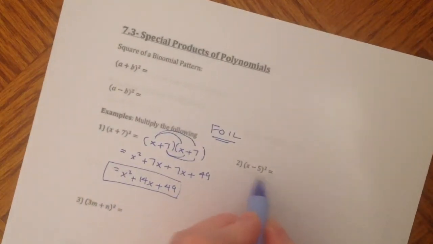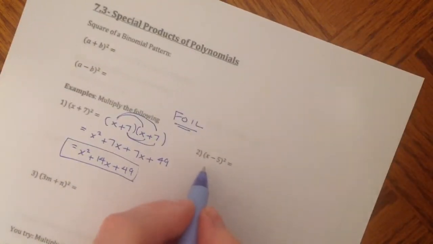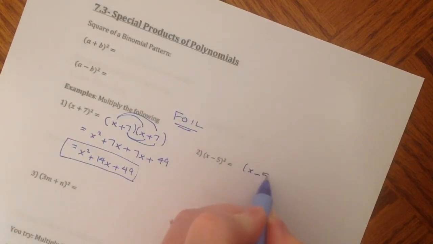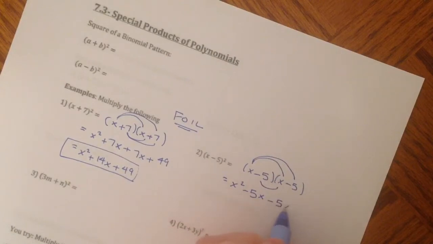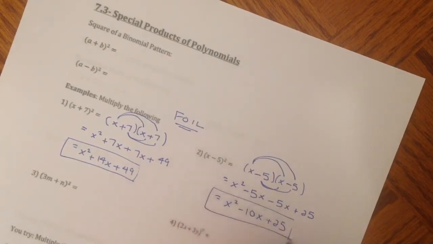If you have something like this one where we have a minus in between, same thing, rewrite it twice. And then FOIL, first times first would be x squared. Outer times outer is minus 5x. Inner times inner is minus 5x. Last times last is plus 25, negative 5 times negative 5. And again, combine those like terms. You're set.